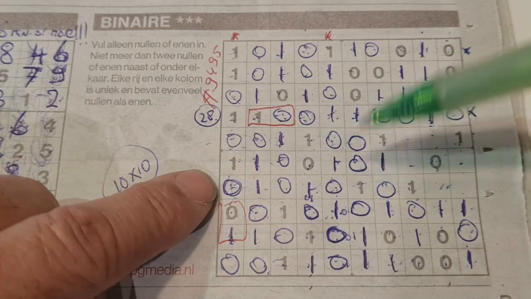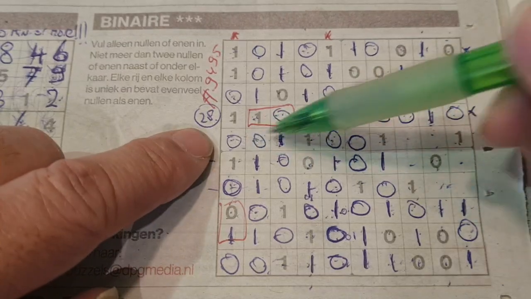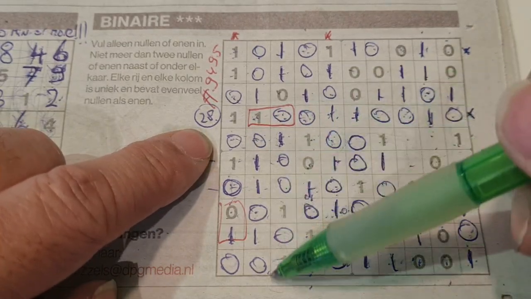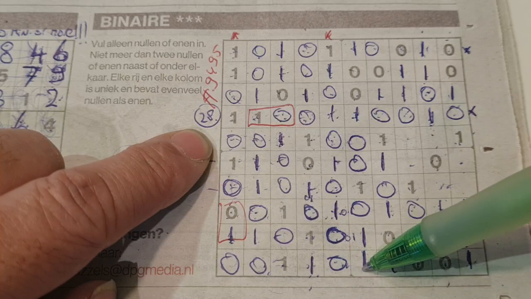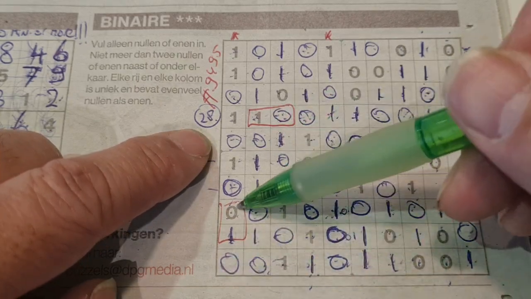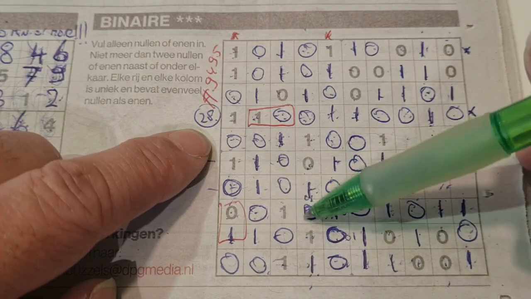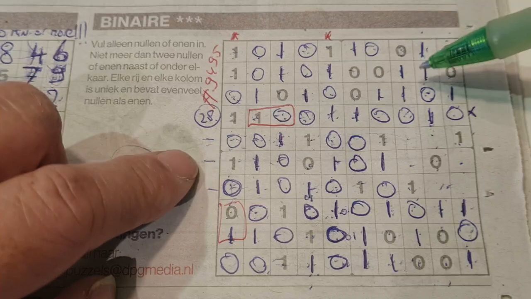Then this is not the same. So this I cannot compare. How about 0011? 0011 here. Double 0. Well, it's not the same. 0011. No. Cannot compare this one.